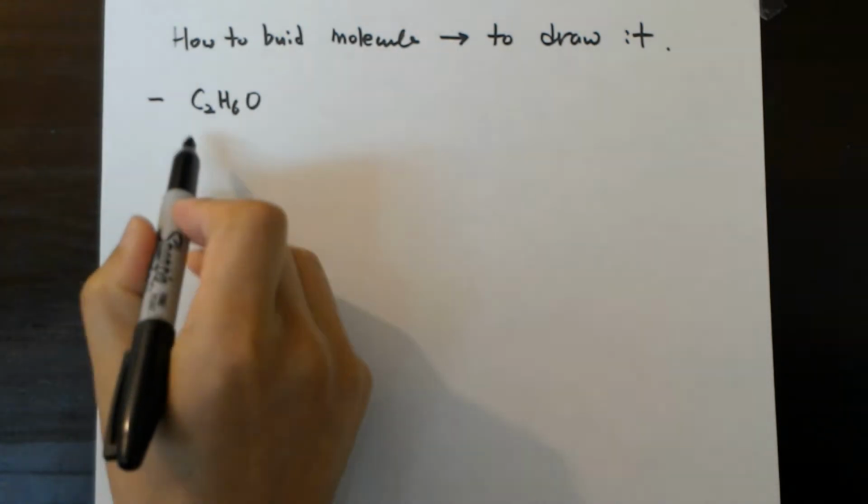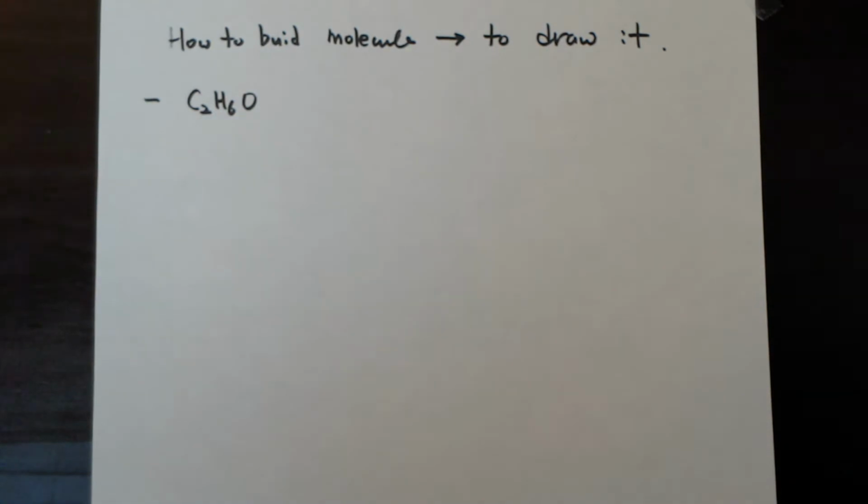So this is a molecular formula: C2H6O. This means that 2 carbon and 6 hydrogen and oxygen form at least one strong sigma bond, then became one molecule.